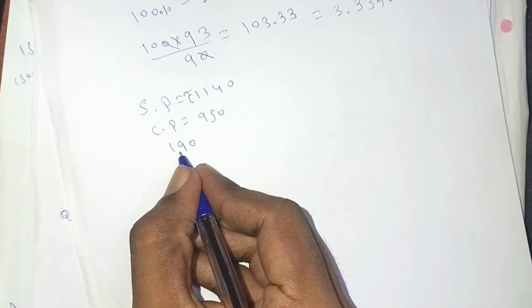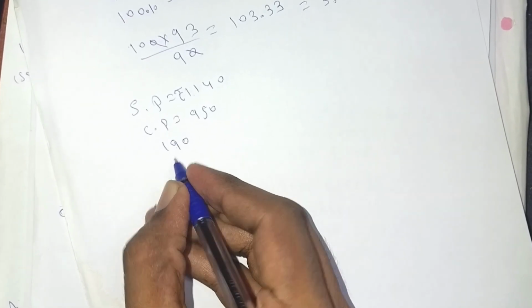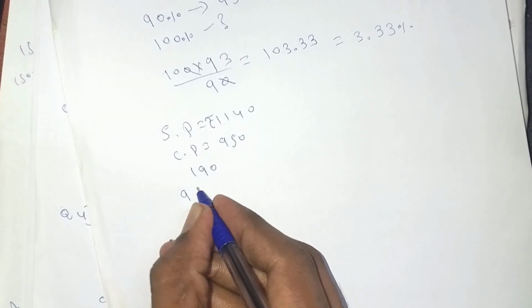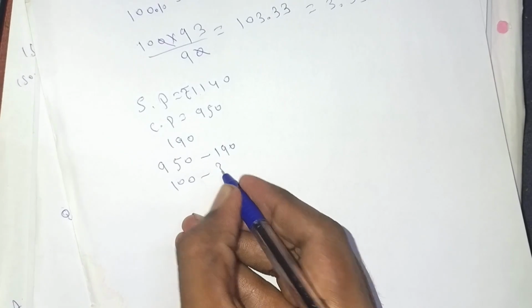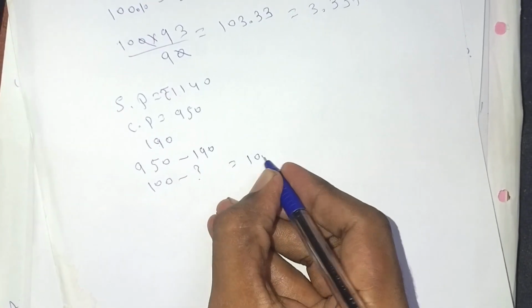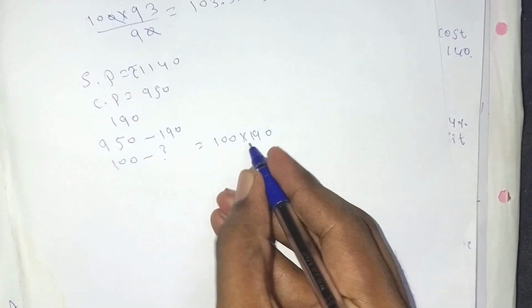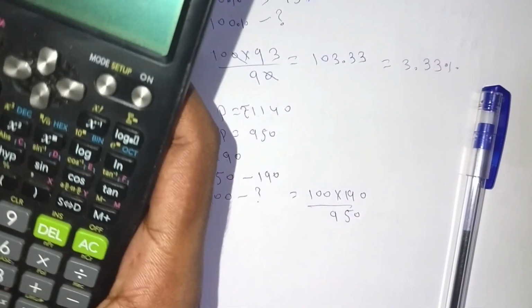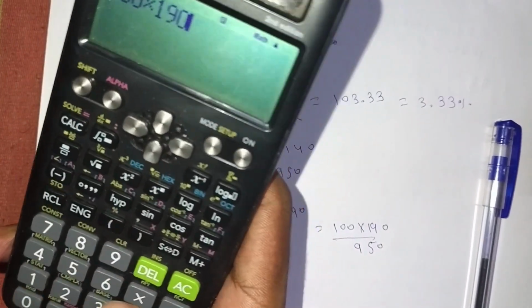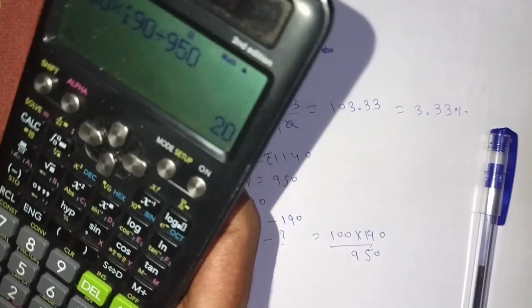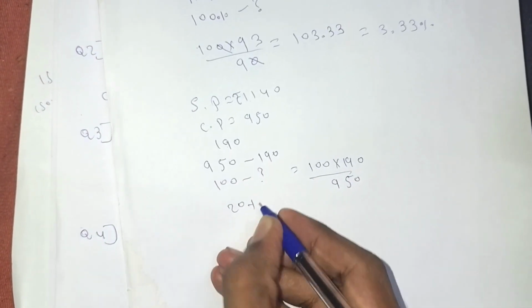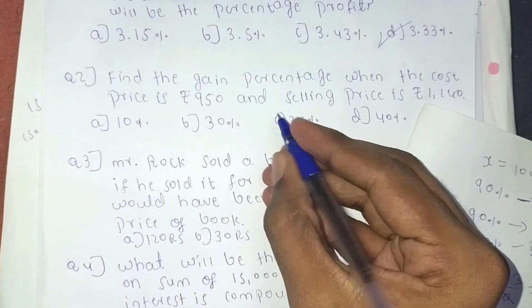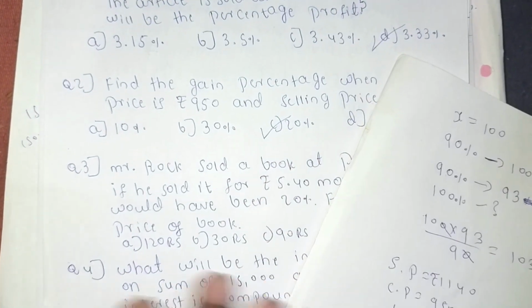For 950 we get 190, means for 100 how much do we have to calculate here? This is the percentage. For 950 we get a profit of 190 rupees. For 100, how much is this? Let's see here. 100 into 190 divided by 950. So this is 20%. So we get 20% profit here. Okay, let's see the third question.